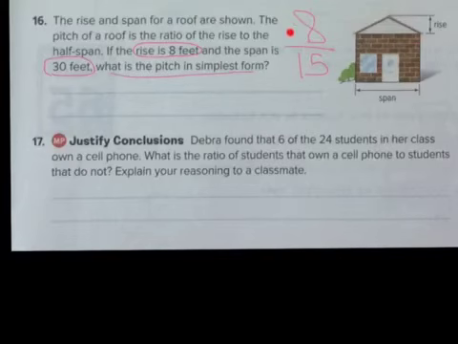Well, can we reduce 8 over 15? No, we cannot, because this is divisible by 2, but this is not. This is divisible by 3, but this is not. So we cannot reduce this ratio any further. So your answer is 8 over 15. And that is the ratio. The ratio of the rise to the half span.